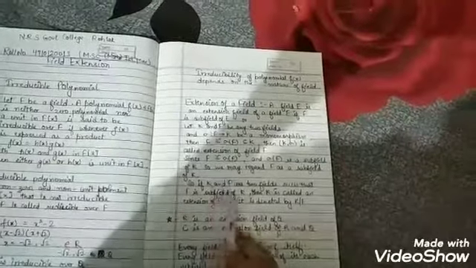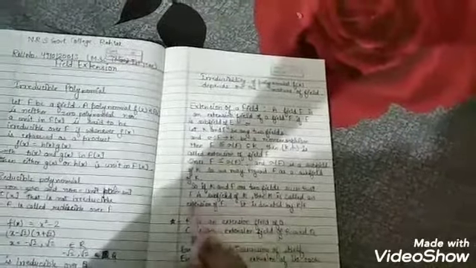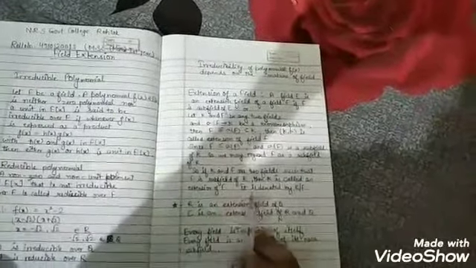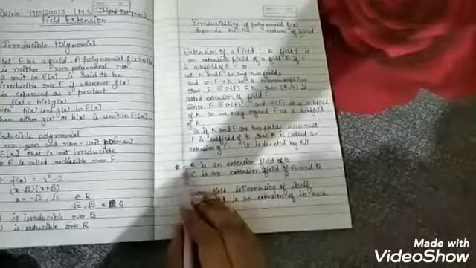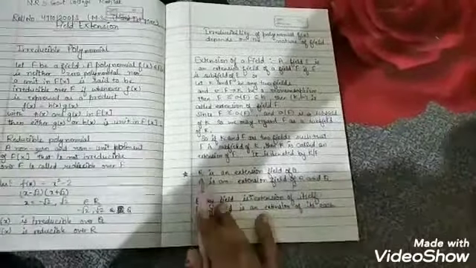So if K and F are two fields such that F is a subfield of K, then K is called an extension of F, and it is denoted by K/F. Now we have some important points about extension of a field.